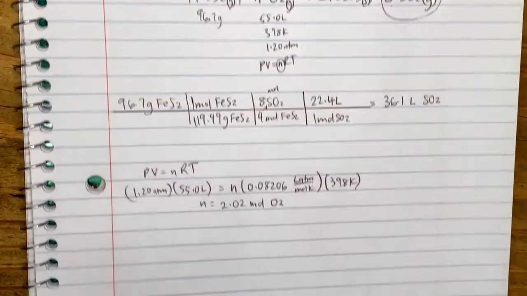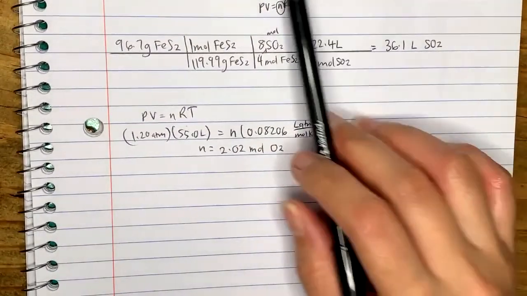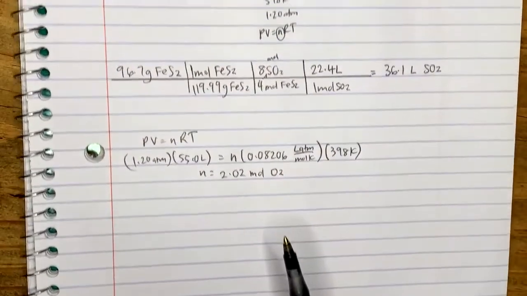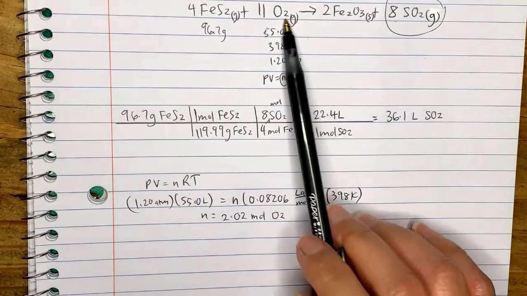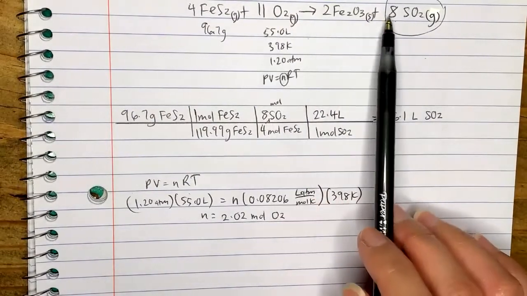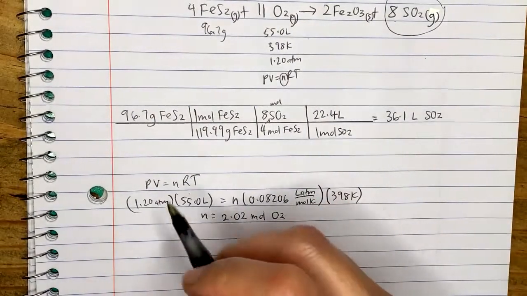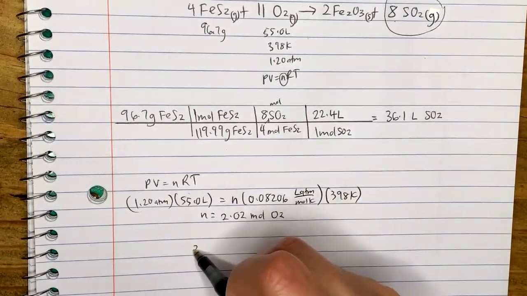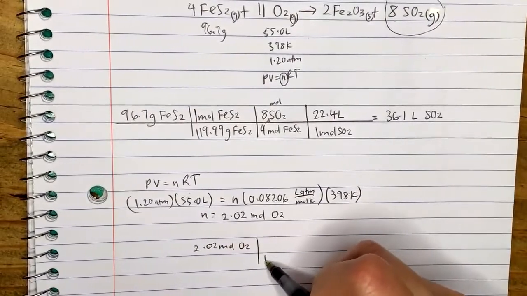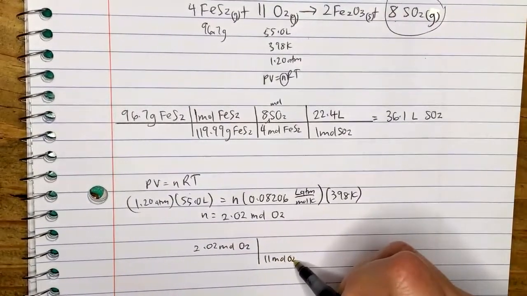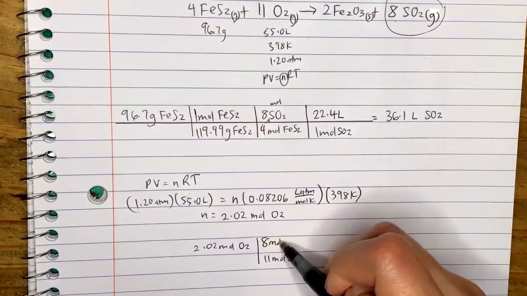Once you get that moles of oxygen, we can go ahead and take the mole-to-mole ratio. I'll show you that right here. It's 11 moles of oxygen to make 8 moles of SO2. So we'll do that. 2.02 moles of O2, 11 moles of O2 is to 8 moles of SO2.